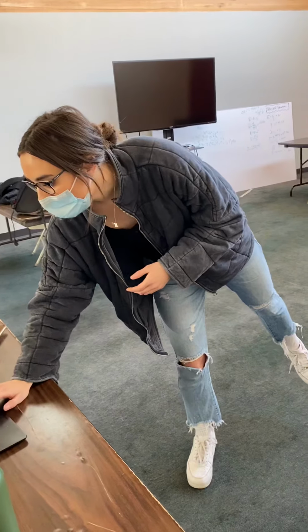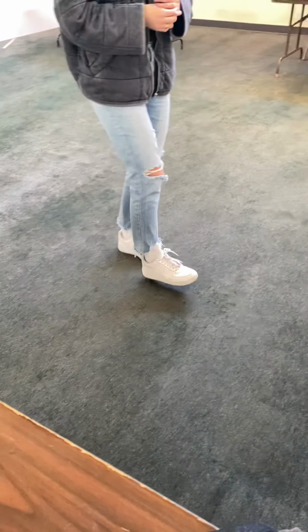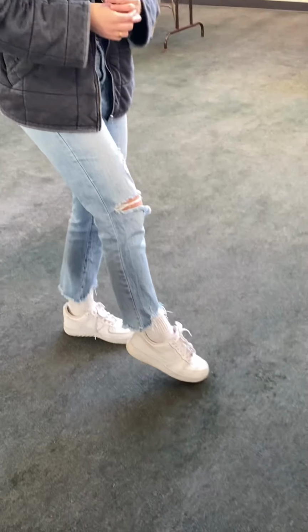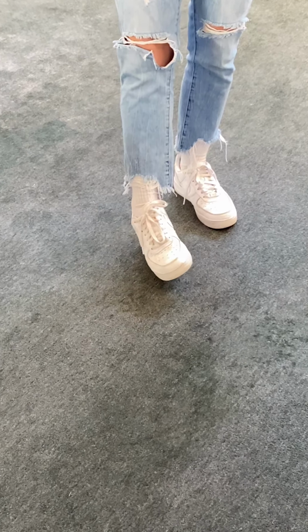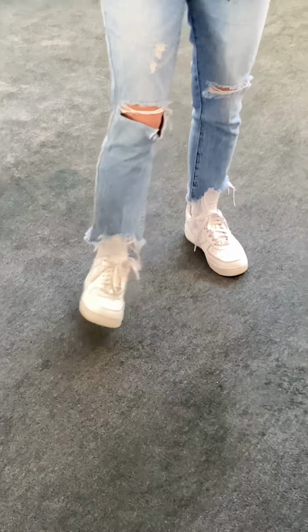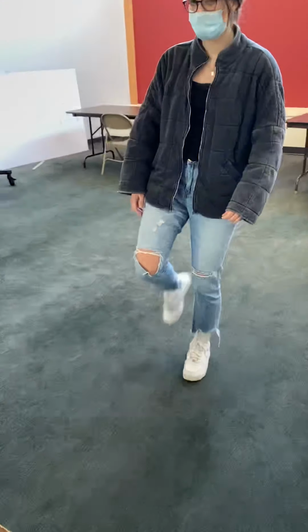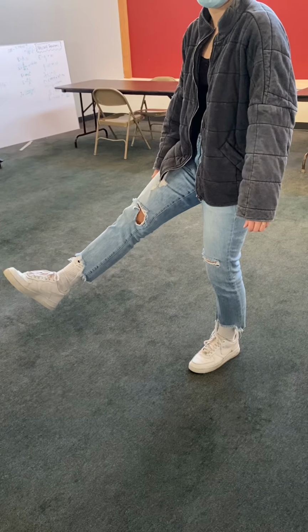And then the next thing we're going to cover is joint movements. So for the ankle, a dorsiflexion movement would be going up like this, and then a plantar flexion movement with your ankle would be going down like this. And then an inversion movement would be going in with your ankle like this, and then an eversion movement would be going outward with your ankle like this. And then for your knee, a flexion of the knee would be bending it like this, so bending, and then an extension of your knee would be extending it like this.